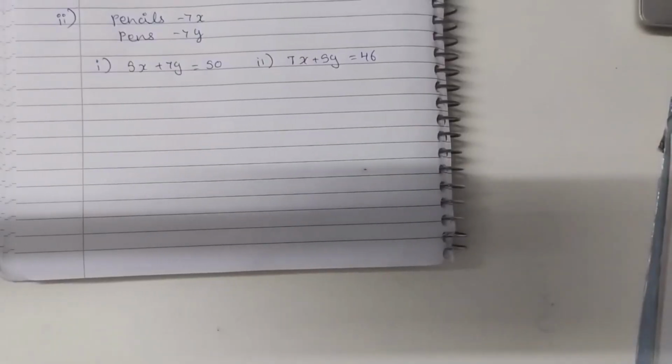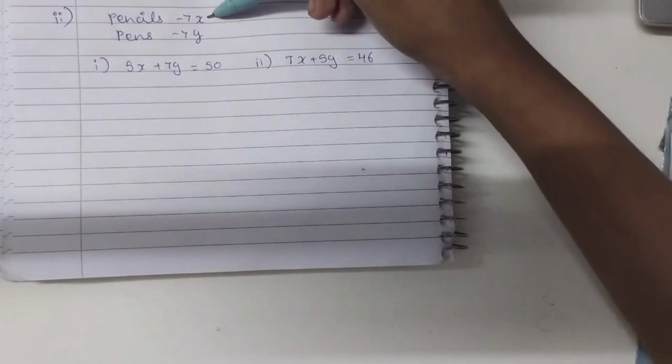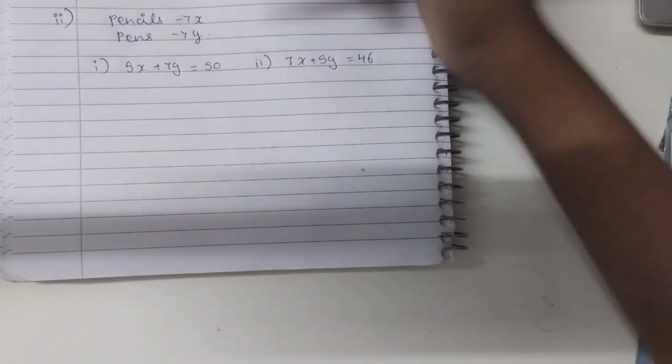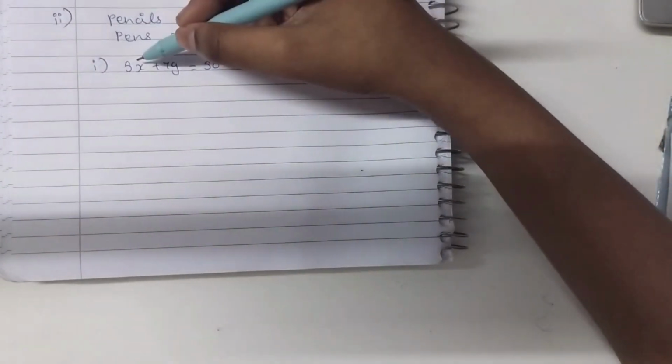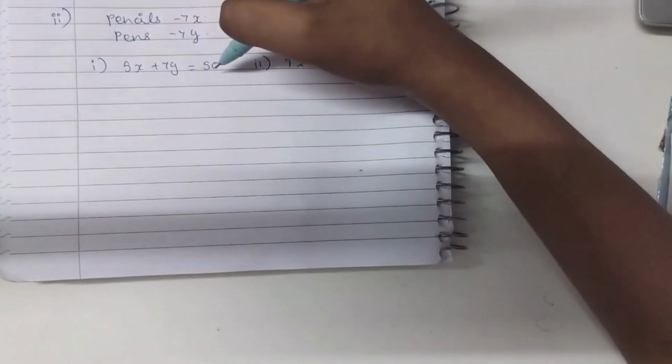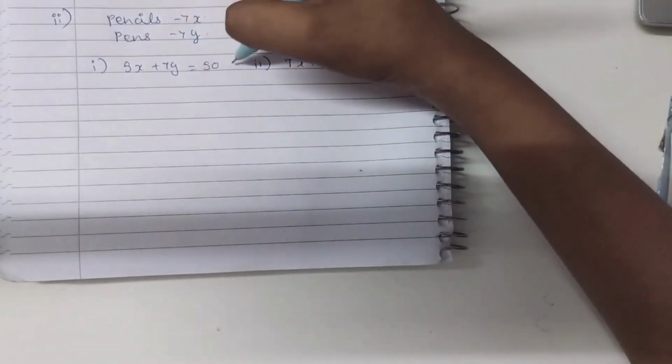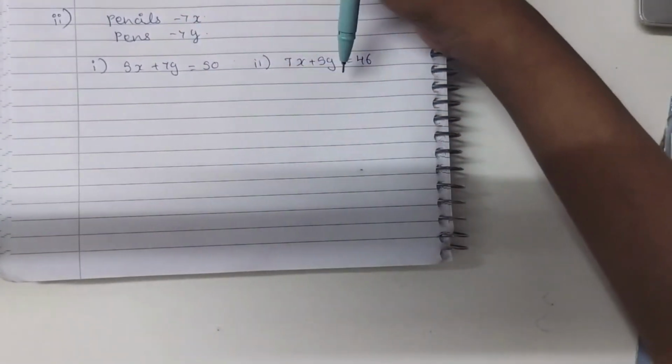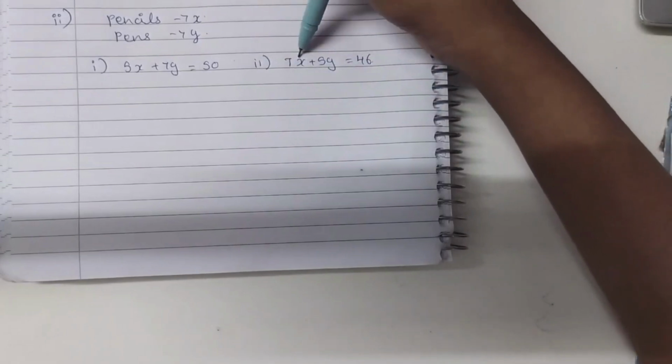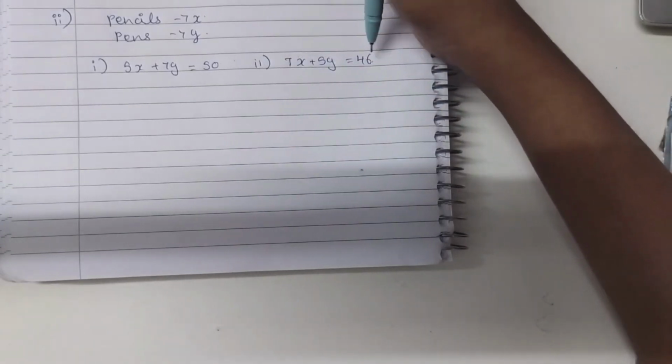In the second question, they've given that 5 pencils and 7 pens together cost 50 rupees, whereas 7 pencils and 5 pens together cost 46 rupees. We need to find the cost of 1 pencil and that of 1 pen. So let us assume that the cost of 1 pencil is X and the cost of 1 pen is Y. They said that 5 pencils and 7 pens together cost 50, so 5x plus 7y is equal to 50, and 7 pencils and 5 pens together cost 46, so 7x plus 5y is equal to 46.